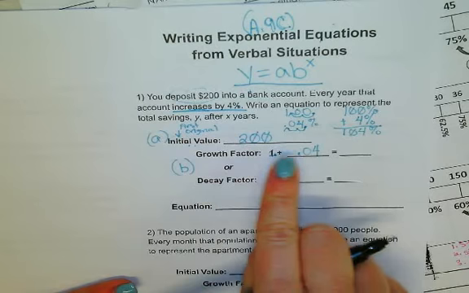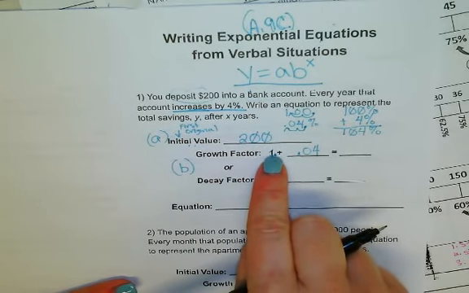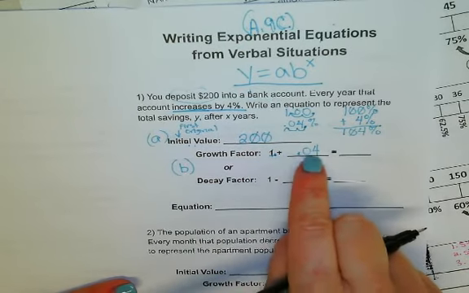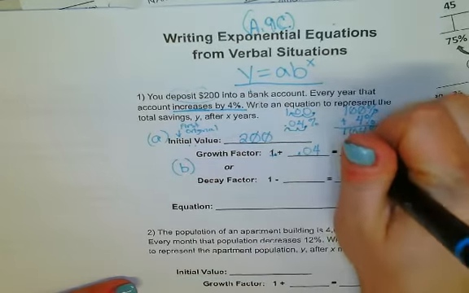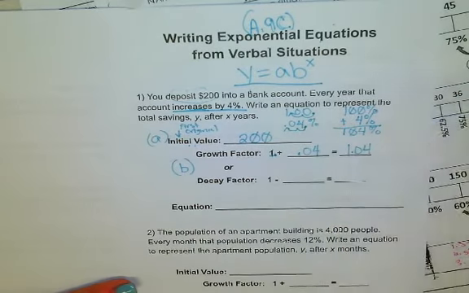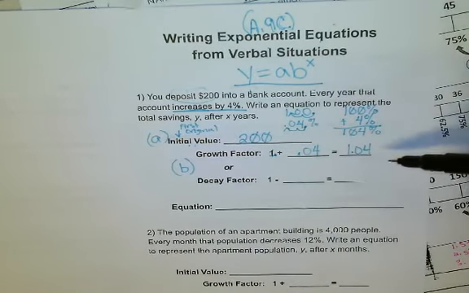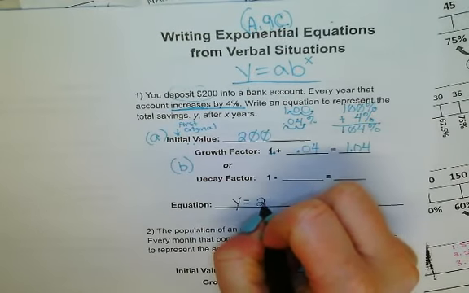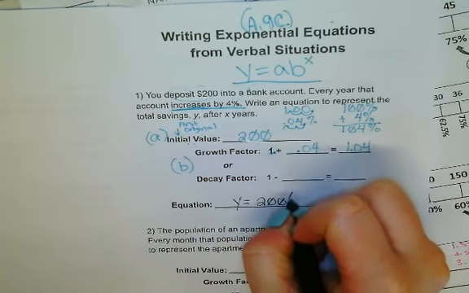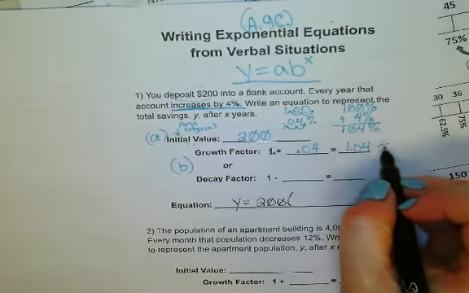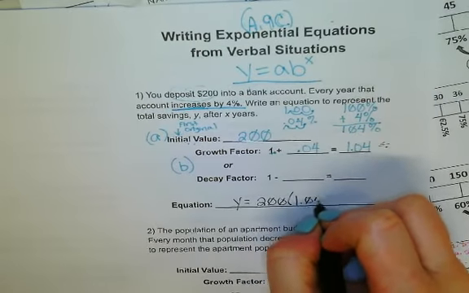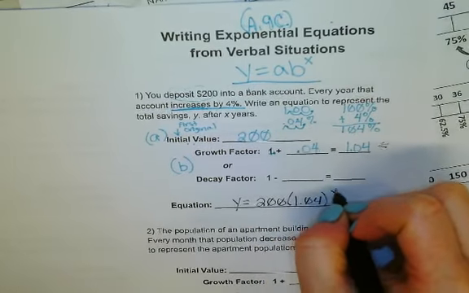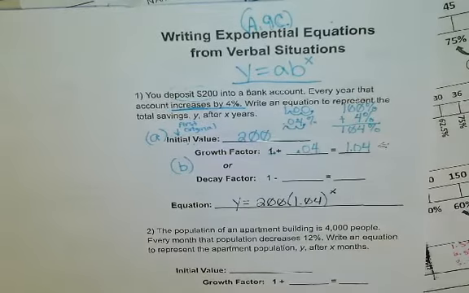So we're growing from our whole amount plus another 4%, so we're growing 104%, which is 1.04 as a decimal. So now I know my equation because my A value is 200, times my B value as a decimal, 1.04 to the X.